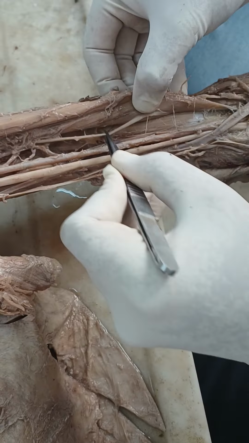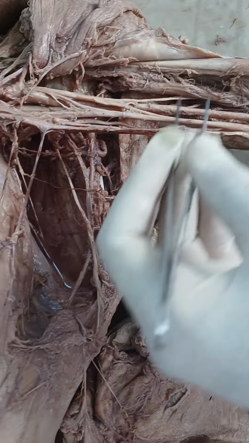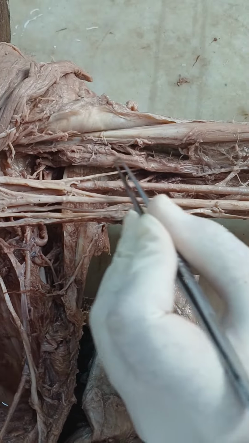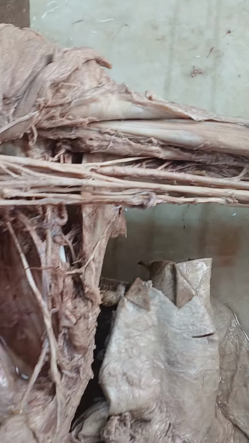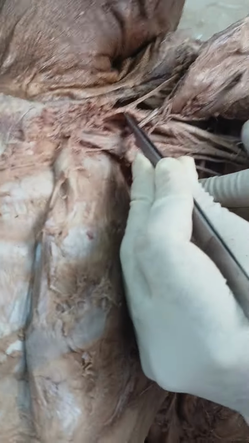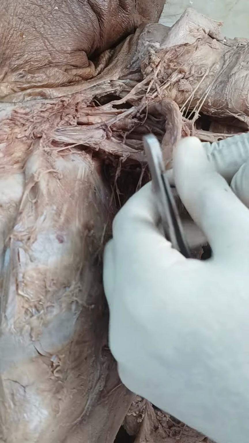It is a continuation of the musculocutaneous nerve. This is the musculocutaneous nerve, and here you can see it pierces the coracobrachialis muscle. Now this is the axillary vein, this is the axillary artery. Now we will discuss in short the axillary artery.